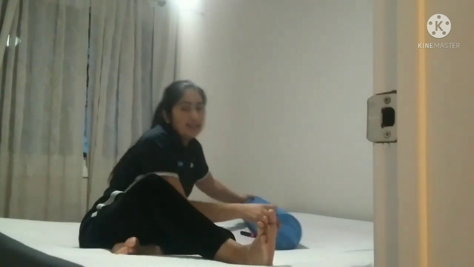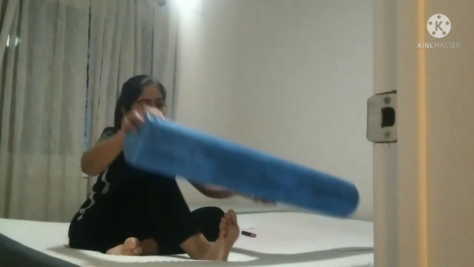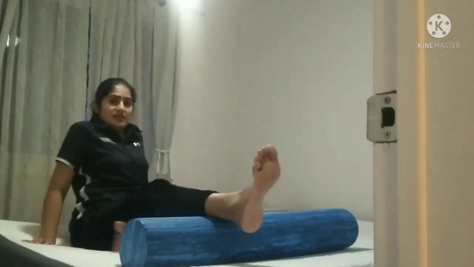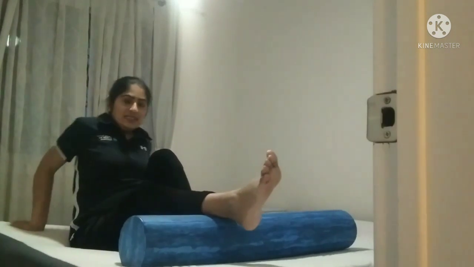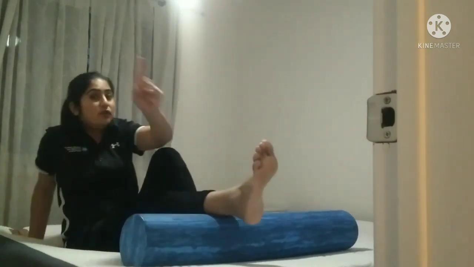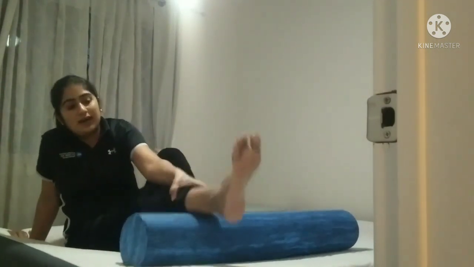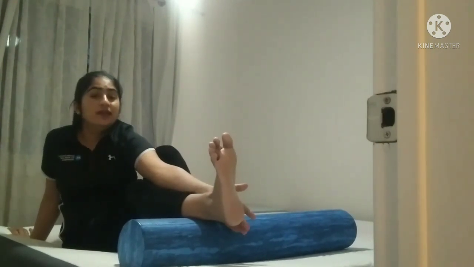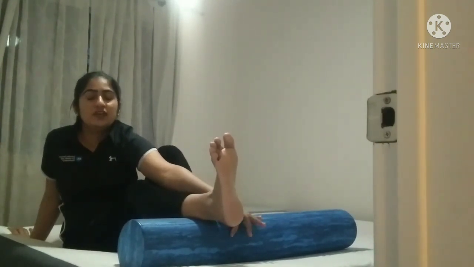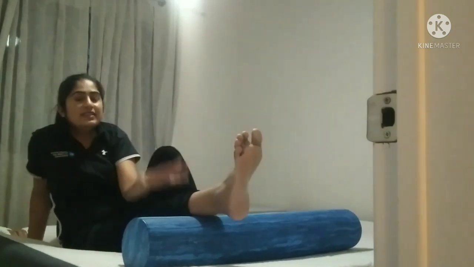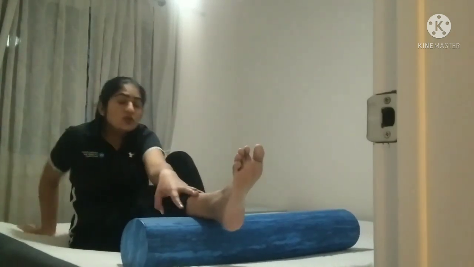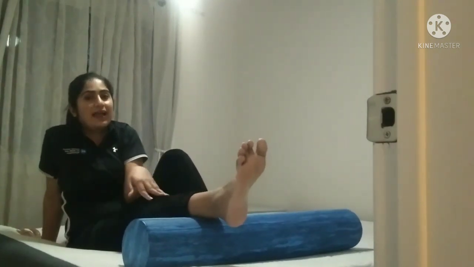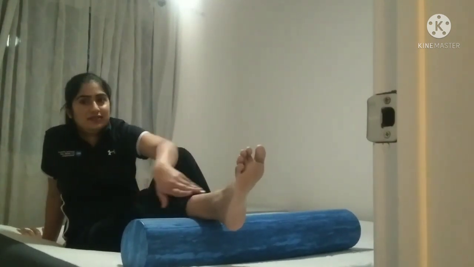The next exercise which we are going to do is that we just take the foam, and our knee is at rest. The first thing we need to keep in mind is that our heel should be in the air. The heel should not touch the foam. In this exercise we are going to work the calf muscles and the anterior leg muscles.